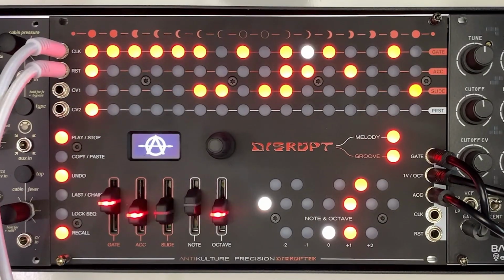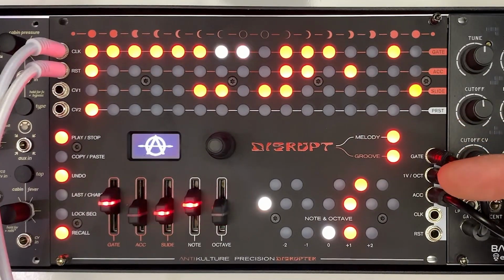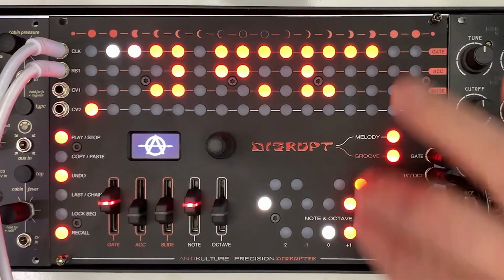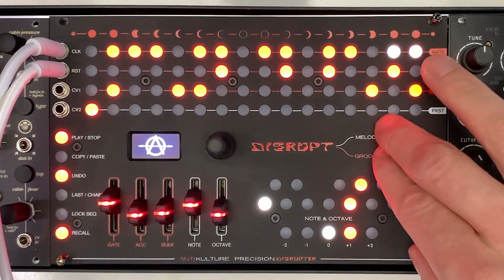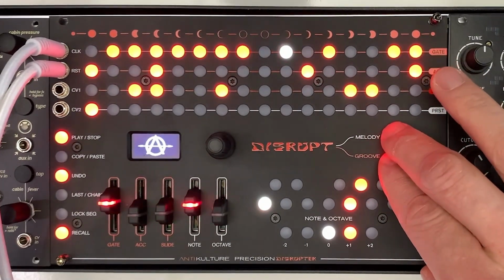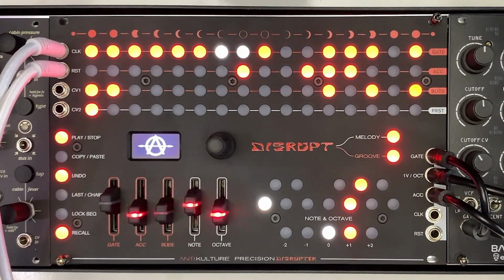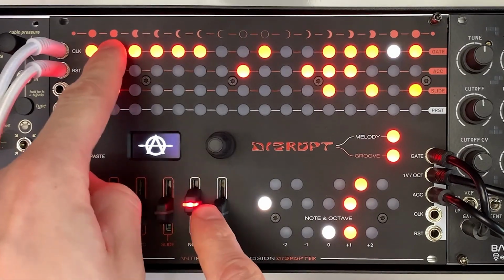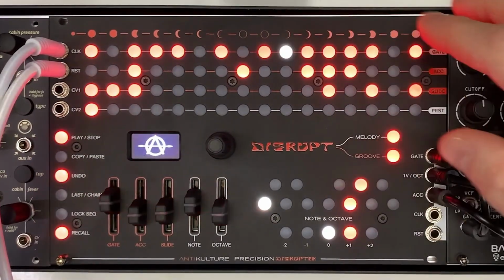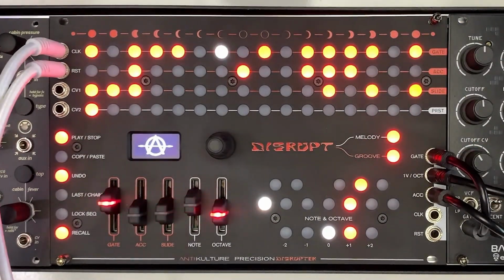The melody disrupt button will regenerate the melodic content, while the groove disrupt button will shuffle the gates, accents, and slides. Keep disrupting the sequence until you're satisfied. At any point, you can manually edit the sequence on a per-step basis by adding or removing gates, accents, and slides. Holding a gate will allow you to change the note and octave.